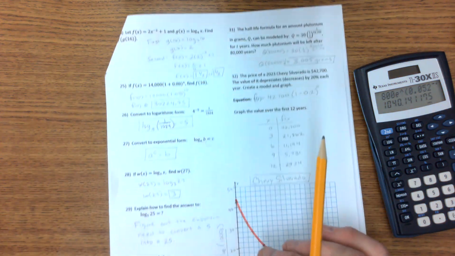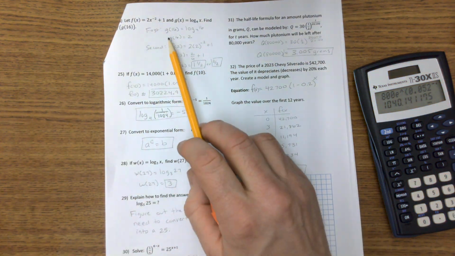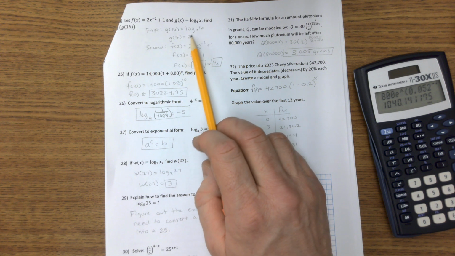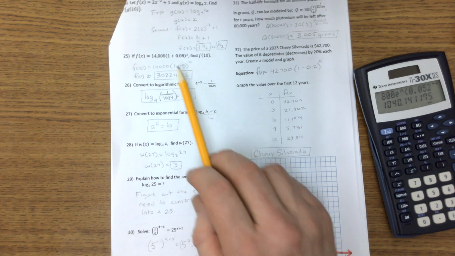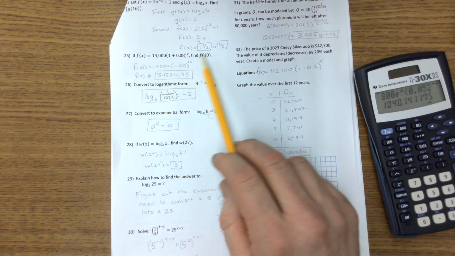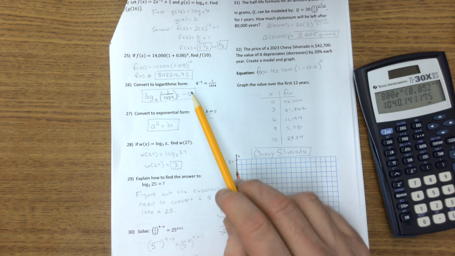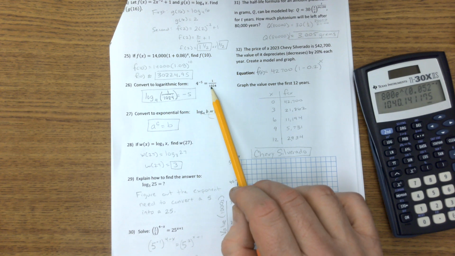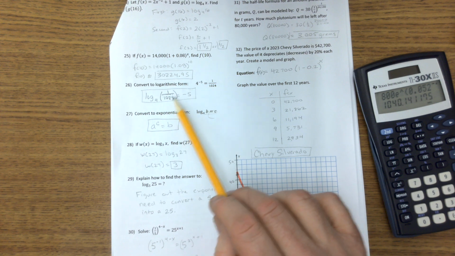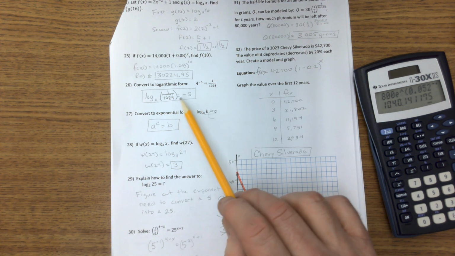On the second page, we have a composite function. First you have to do g of 16, run it through the log equation, and then take that 2 and run it through the f equation. On number 25, we just plug it in. On 26 and 27, you're doing nothing but changing it from an exponent form to a log form. You don't have to do any work with this problem. You're just changing it.